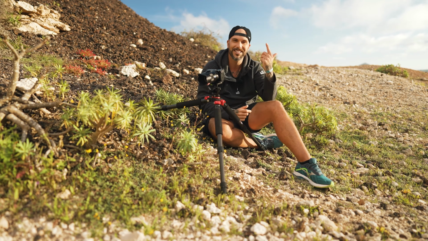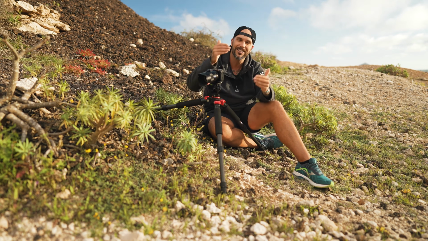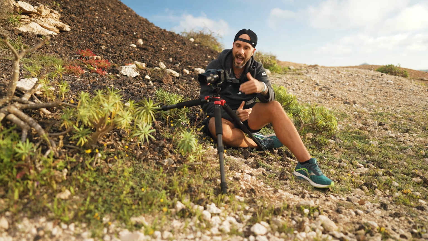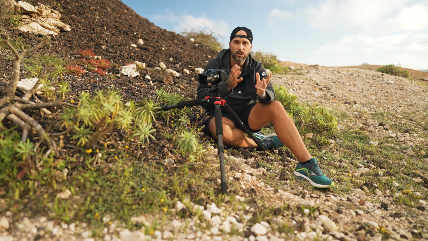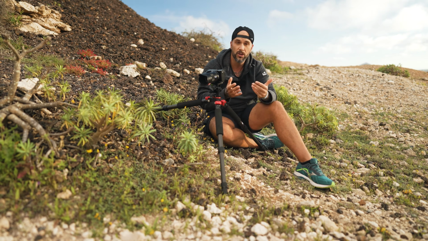Not that simple, but you can just remember: C is continuous, S is single shot. And yeah, those are the main two autofocus modes you use.